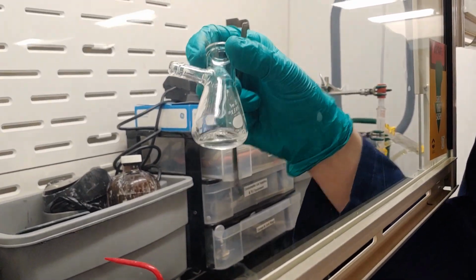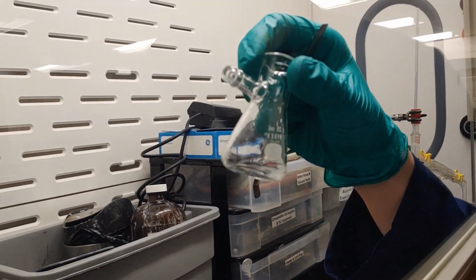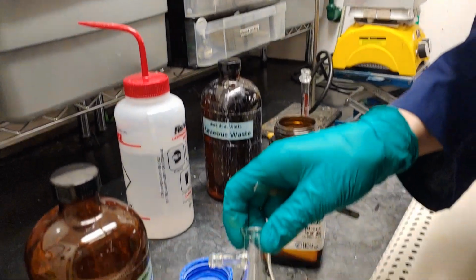John and Shay, what do you think? Do you think I should add a little bit more? What are we adding? Sodium sulfate in order to dry it. I think add a little bit more.